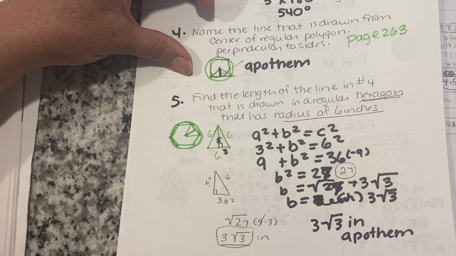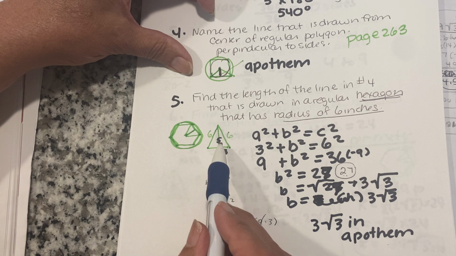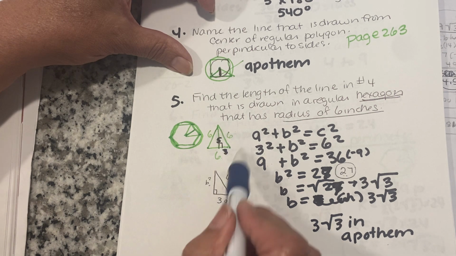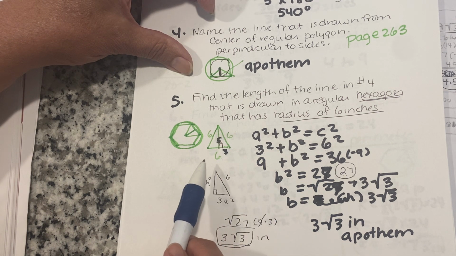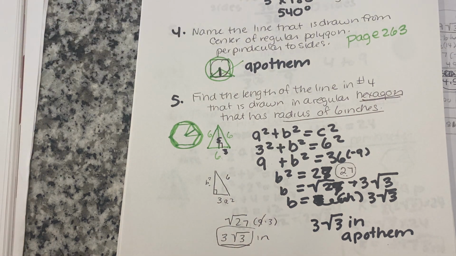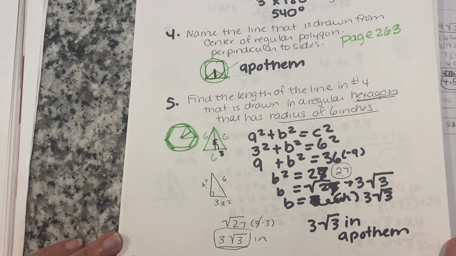Sometimes you don't even have to worry if you know already. You can look at this and say, oh yeah, it's 3 times the square root of 3, because this is a very regular triangle that will happen in regular polygons, right? A polygon having any number of sides, but it has to be regular, whether it's inscribed in a circle or circumscribed about it, right?